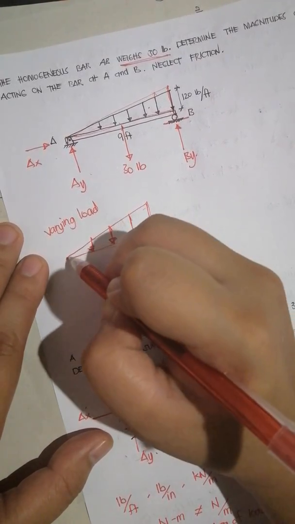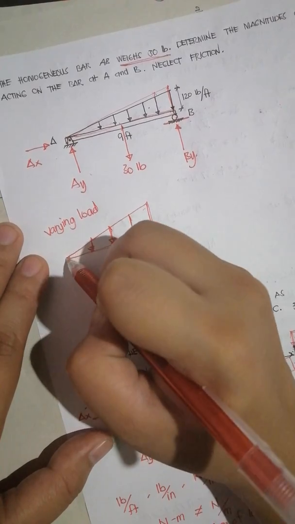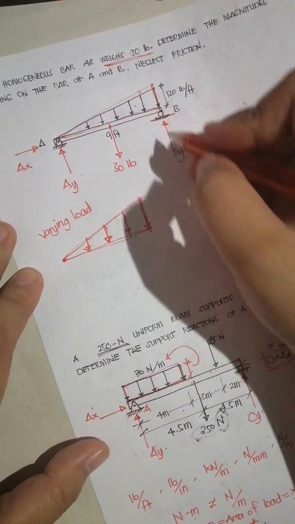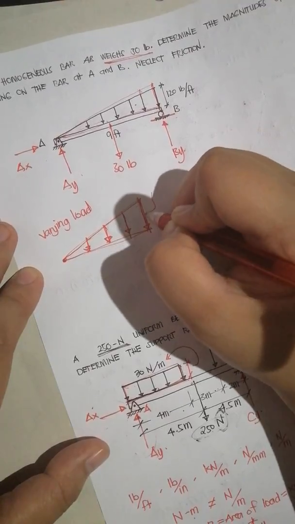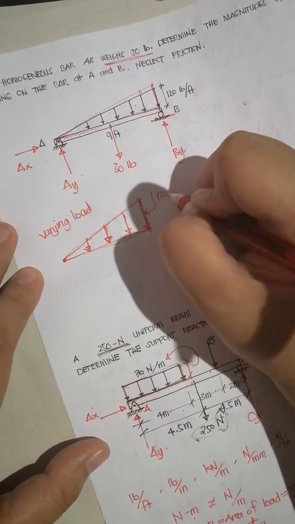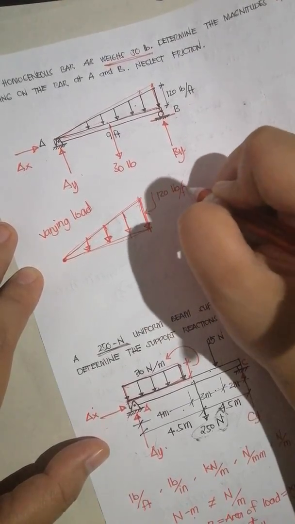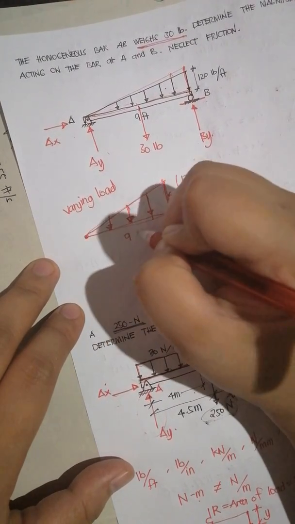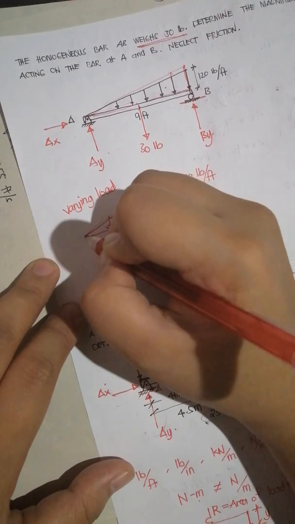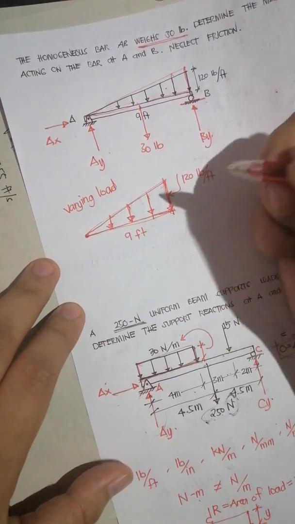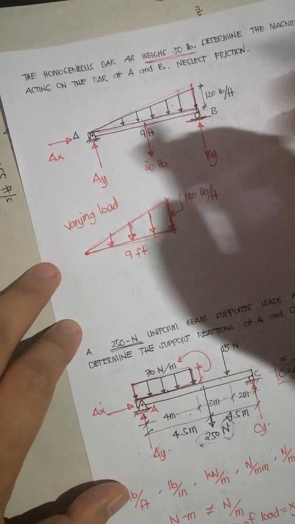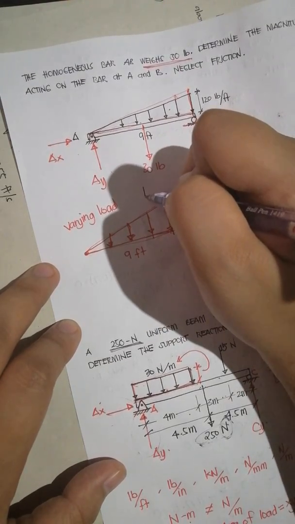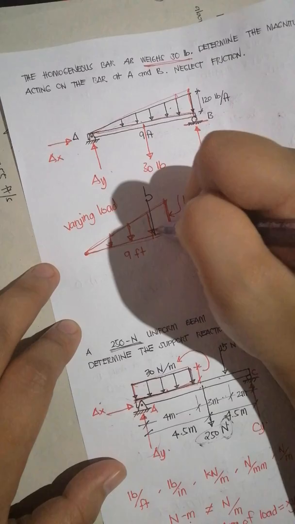Here it's 0 and then up to a certain highest intensity. It is given that this intensity right here is 120 pounds per foot, and the total length of the distribution is 9 feet. Since it's triangular, this will be the location of its resultant.